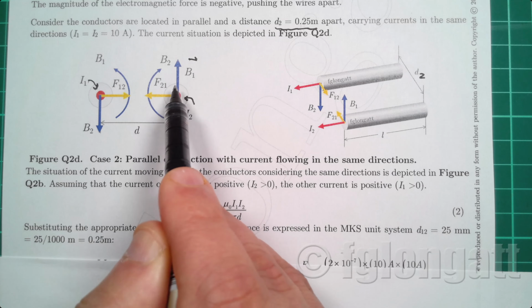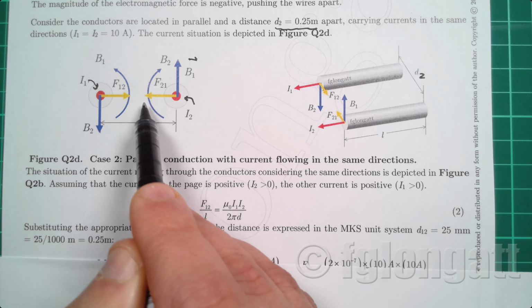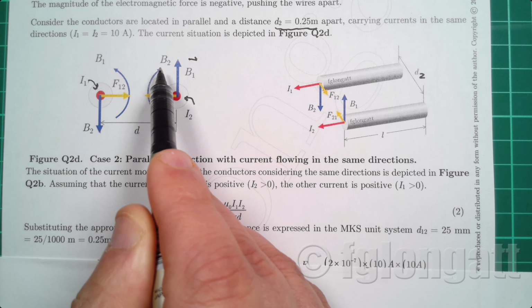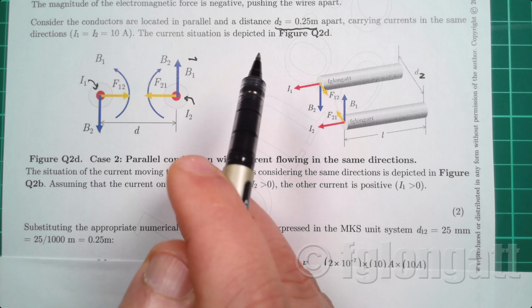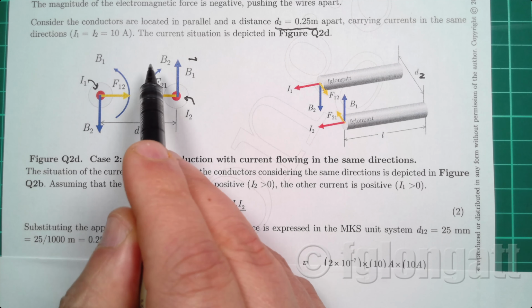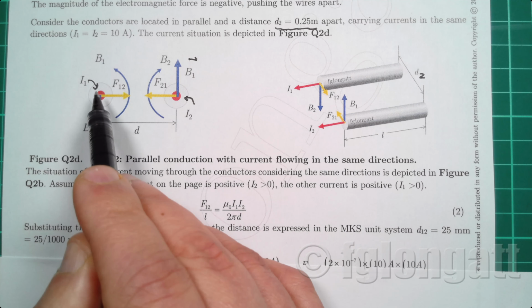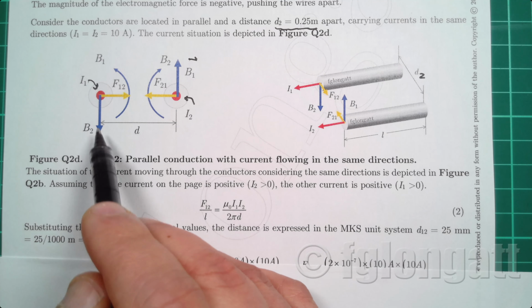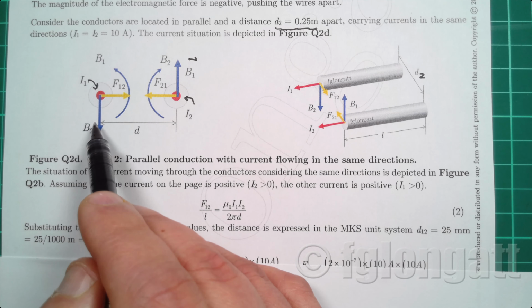We have the current I2, and the current I2 is creating this magnetic flux density over here. It is going up, creating this magnetic flux density, and in this case the magnetic flux density is going in this direction.